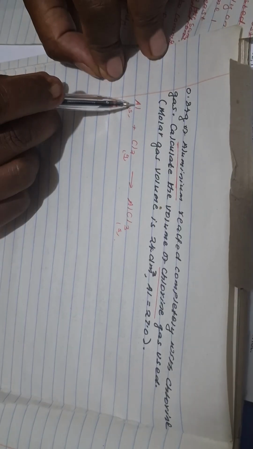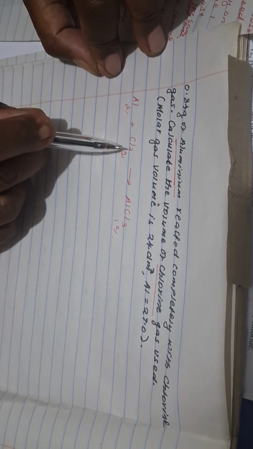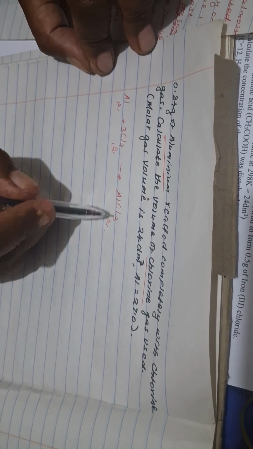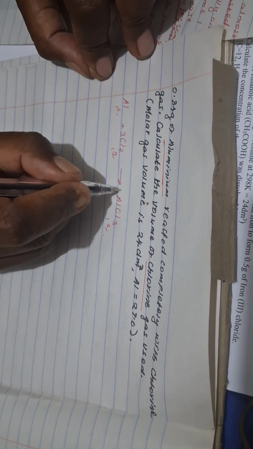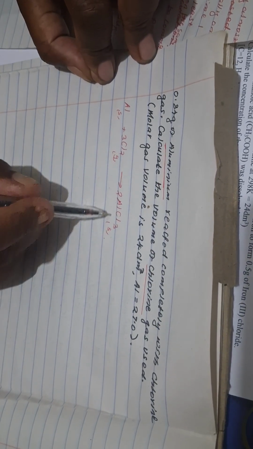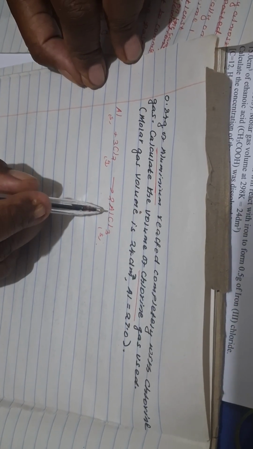We make sure that this equation is balanced. Aluminum is 1, aluminum is 1. Chlorine 2, chlorine 3. Now the LCM of 2 and 3 is 6. For chlorine, which is 2 here, to become 6, you multiply by 3. For this chlorine here, to become 6, you multiply by 2. So this one has now affected aluminum. So aluminum 2, aluminum is 1, so you write here 1.